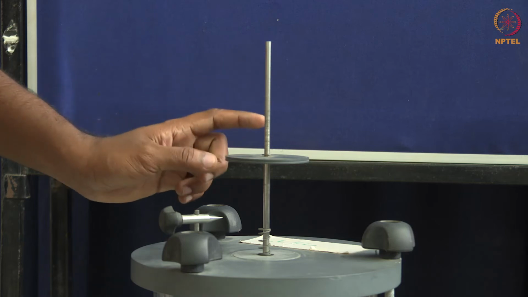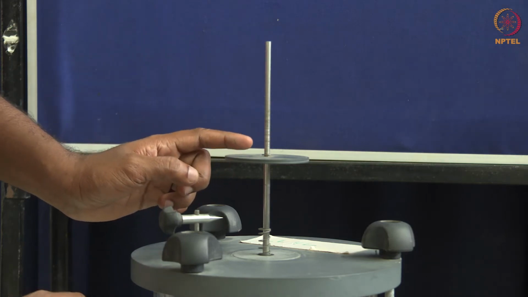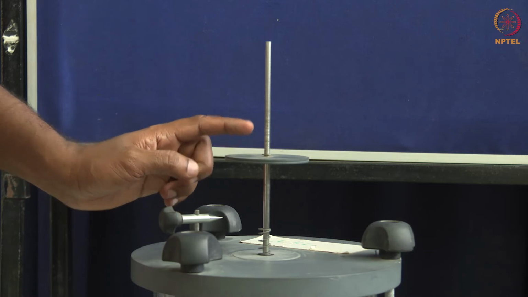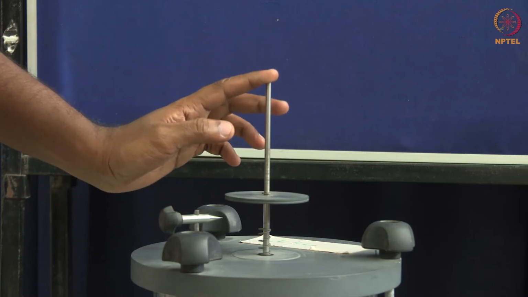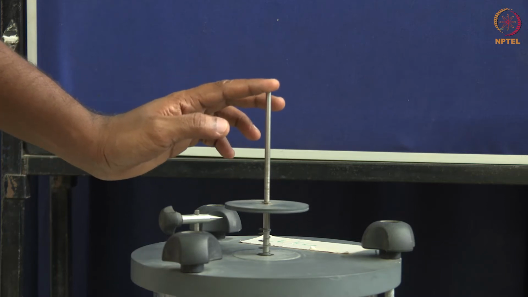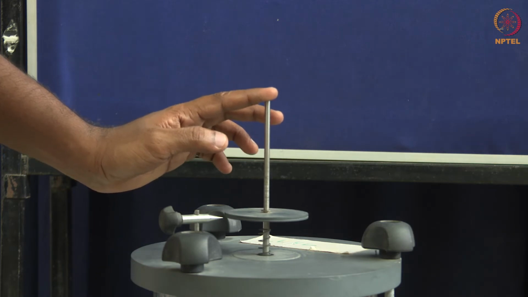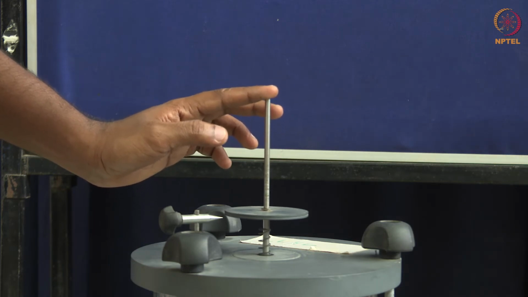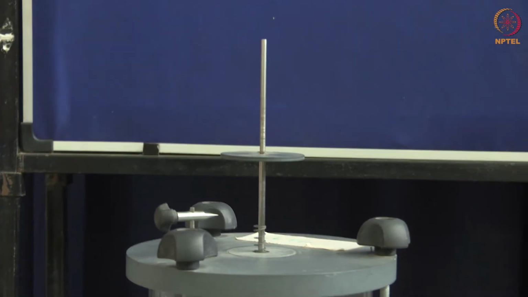Now you can see that the water jet is exerting some force on the surface. I'm giving a try with my hand. I'm just applying some force from the top, and you can see that with some amount of force I can counterbalance the jet.